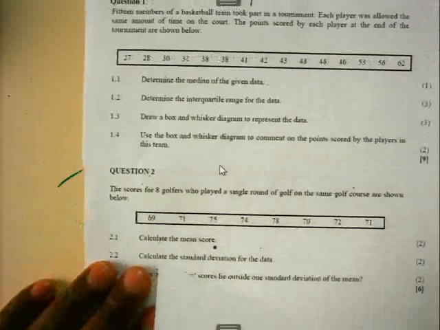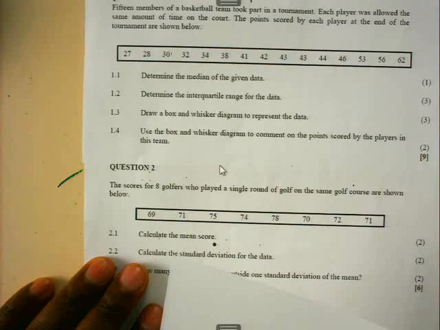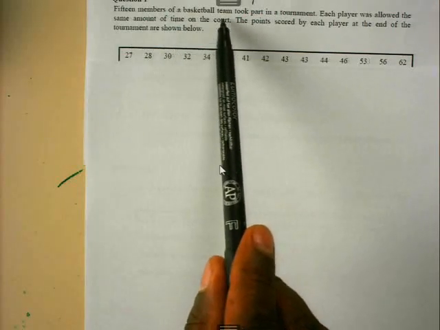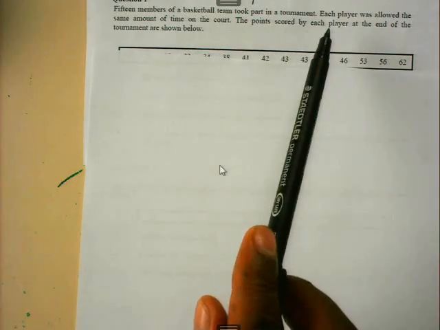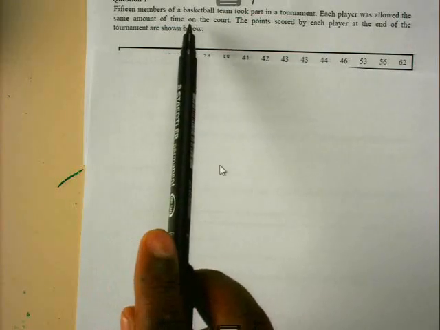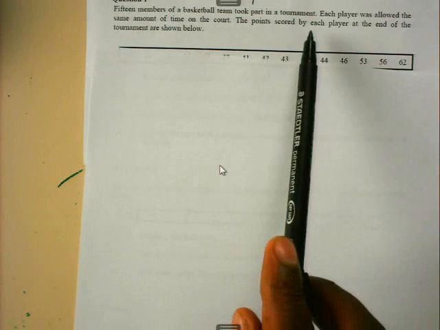Here is an activity that I want you to do. I hope you can see it clearly. It's written, 15 members of a basketball team took part in a tournament. Each player was allowed the same amount of time on the court. The points scored by each player at the end of the tournament are shown below.